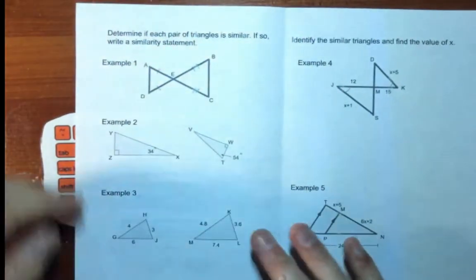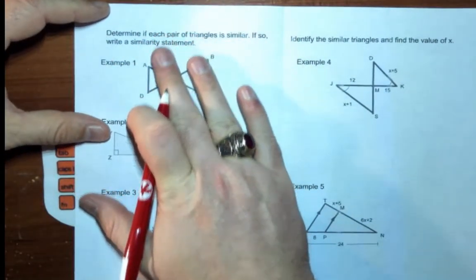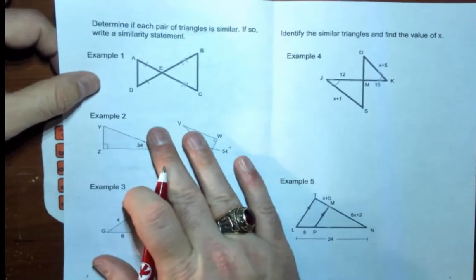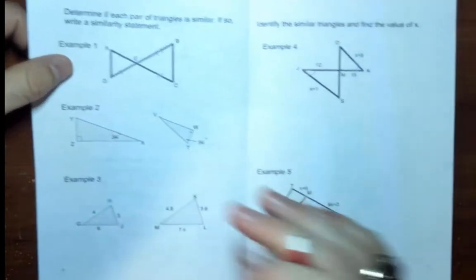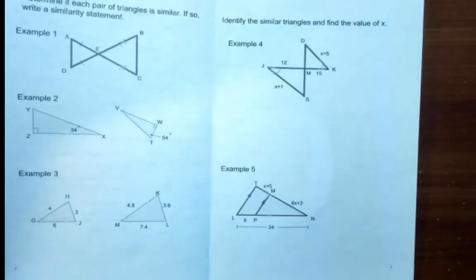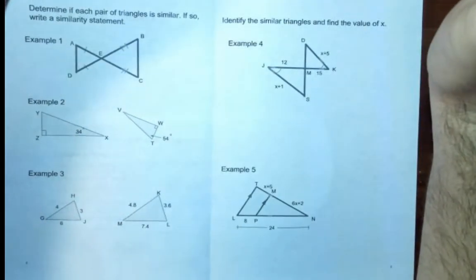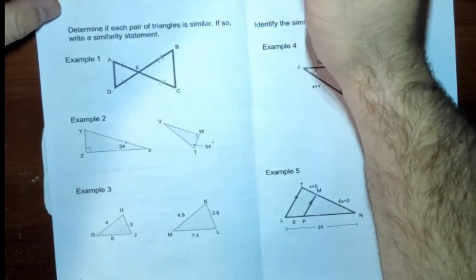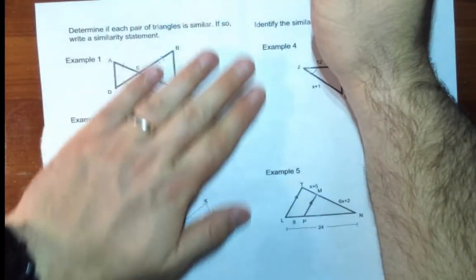All right, so here over on page 2, we're going to be practicing just identifying the different postulates and identifying whether or not they are similar. And over here on page 3, we're going to be practicing solving for x when we know that they are similar. So first off, determine if they are similar, and if so, write a similarity statement.